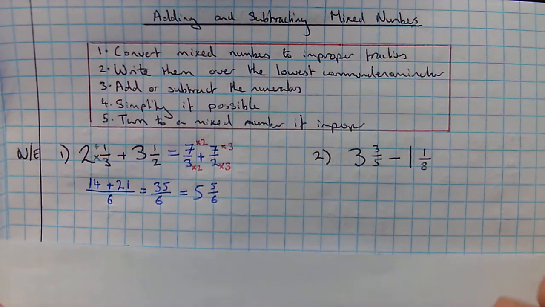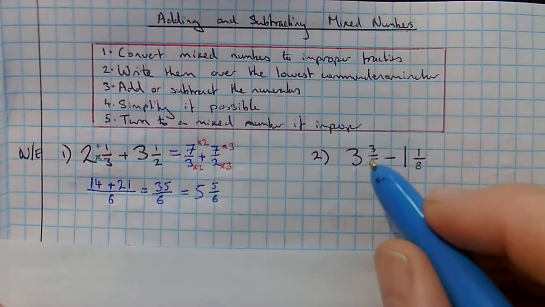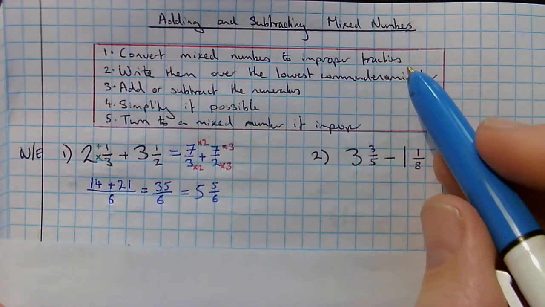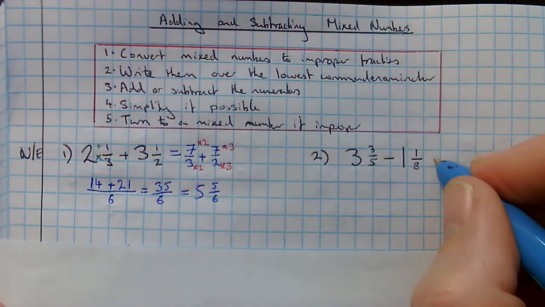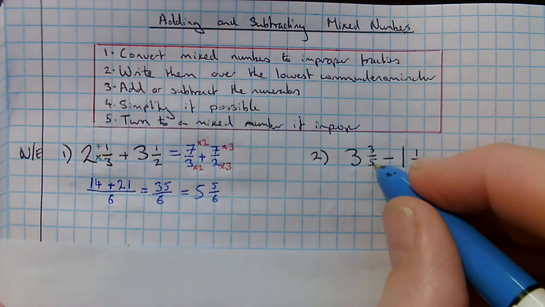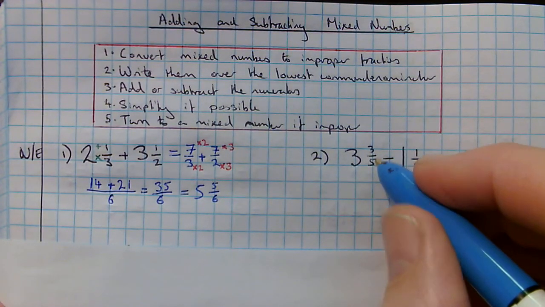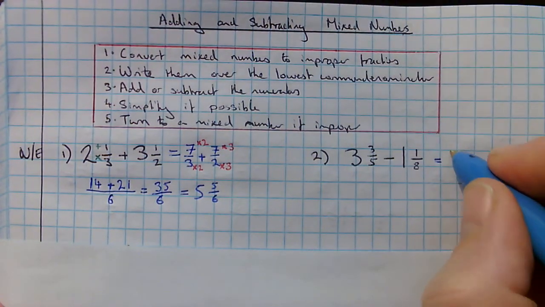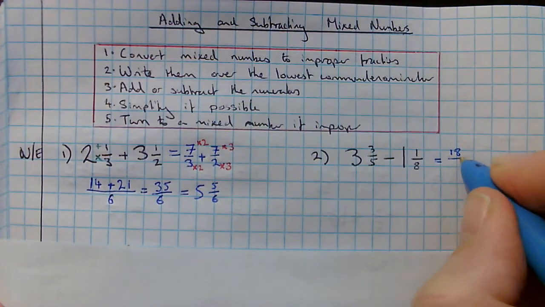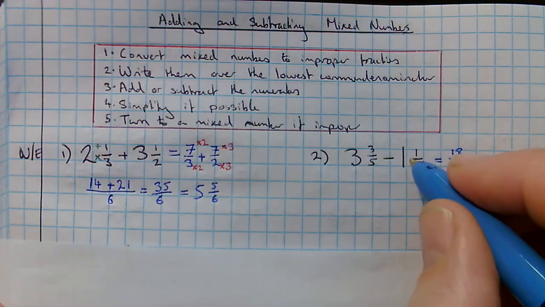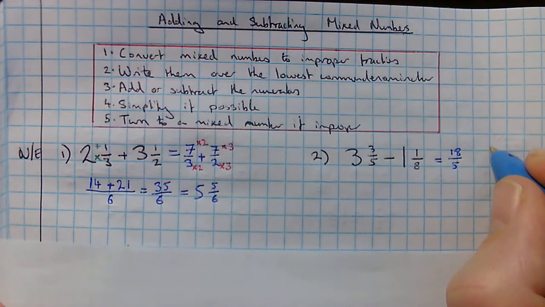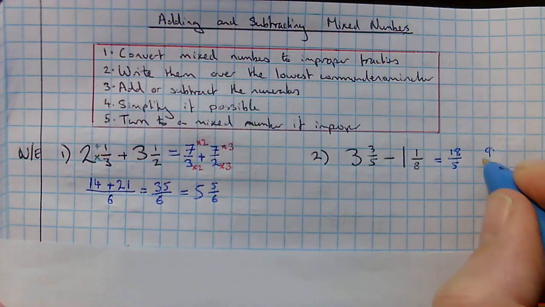Okay, we're going to do the same for the second question. So again, I'm going to start by converting my mixed numbers to improper fractions. So 3 times 5 is 15. Add my 3 is going to give me 18. I've got 18 out of 5. 1 times 8 is 8, add 1 is 9. So it's going to give me my 9 out of 8.